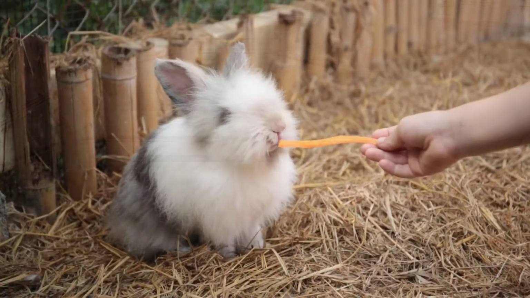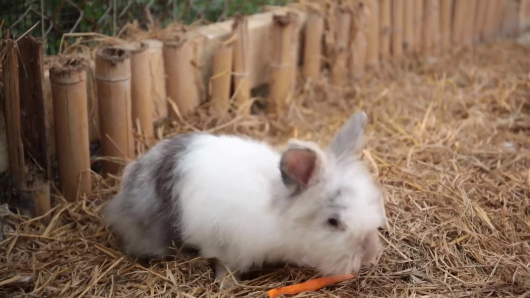Wow, these rabbits seem to really like banana. I wonder if Wilco and Anna, the zookeepers, also like it.